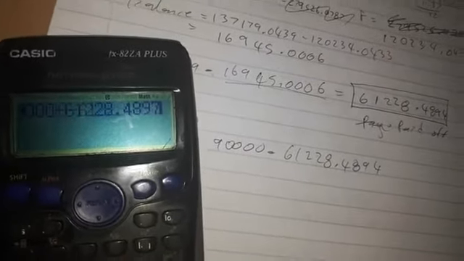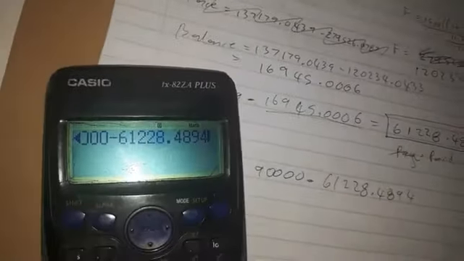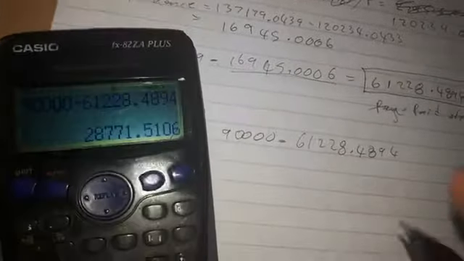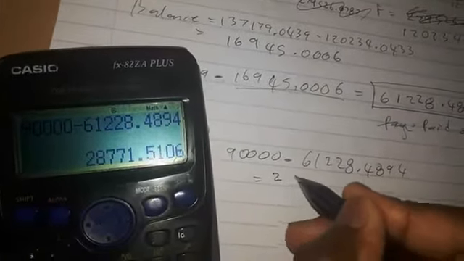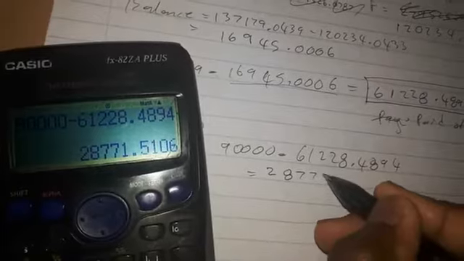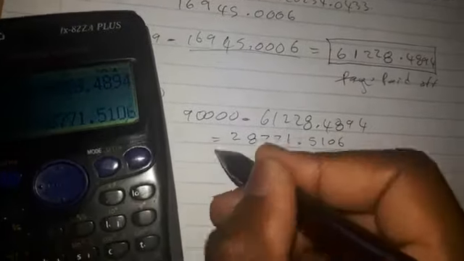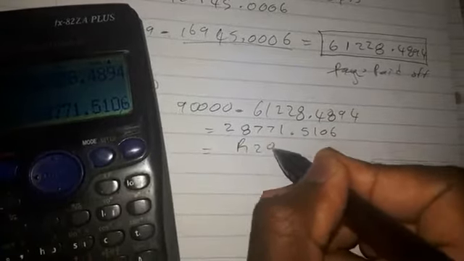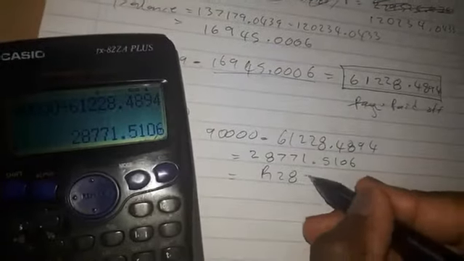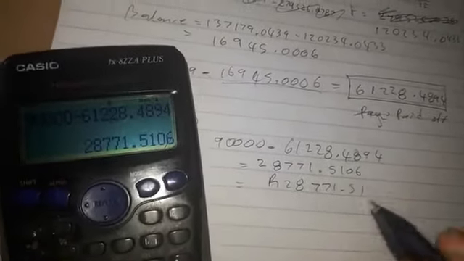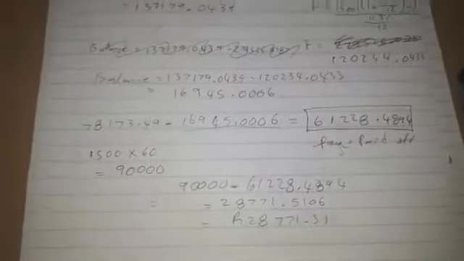Like that, this is giving us that the interest that he paid was 28,771.5106, which is equal to 28,771.51.